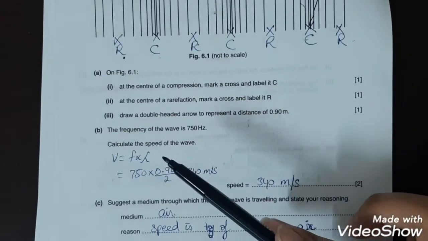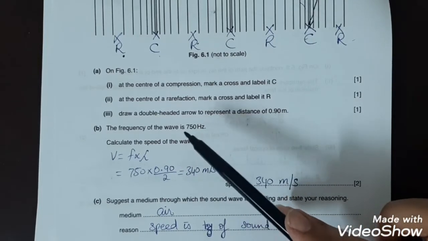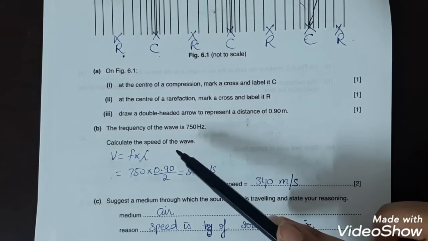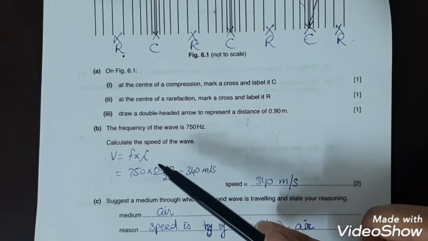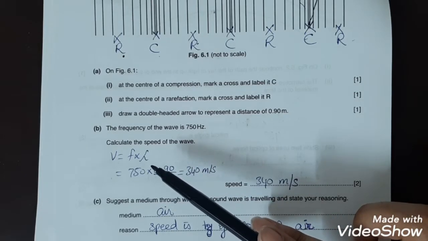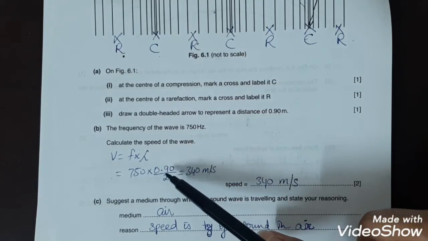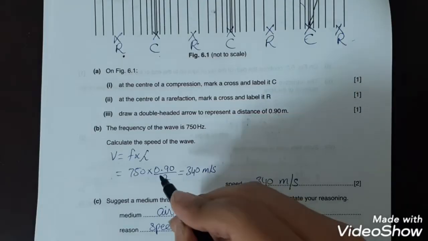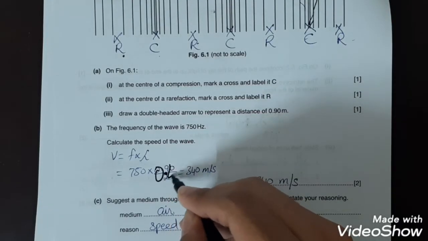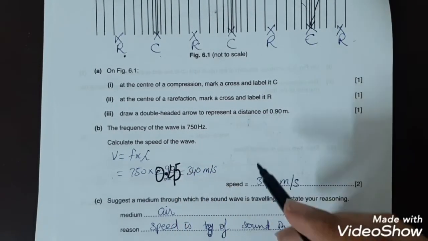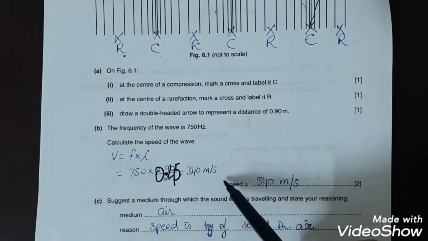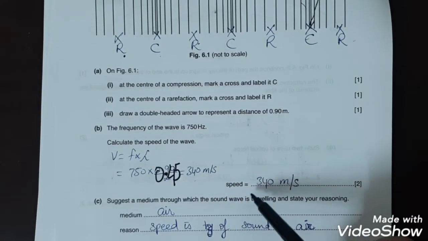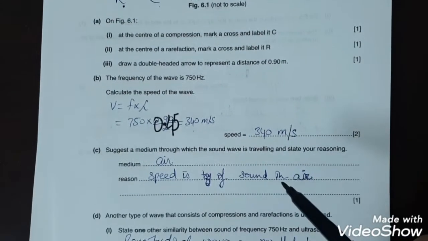Then part B states the frequency of the wave is 750 hertz. Calculate the speed of the wave. So speed is equal to frequency multiplied by wavelength. So 750 multiplied by 0.45, which will be 340 meters per second. So the speed of the wave is 340 meters per second.